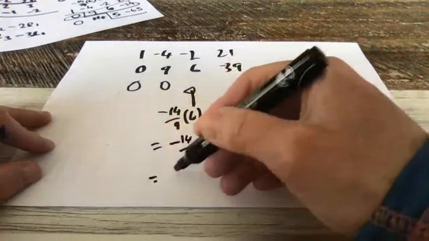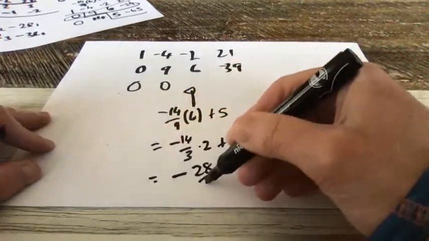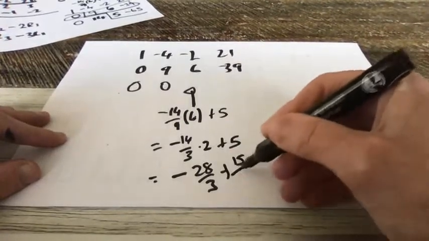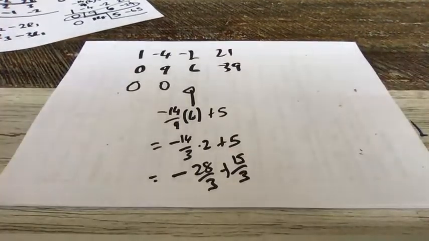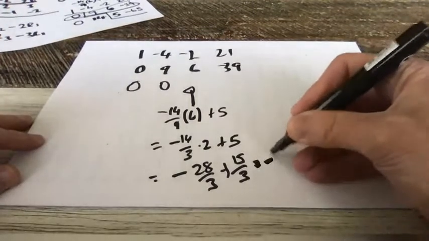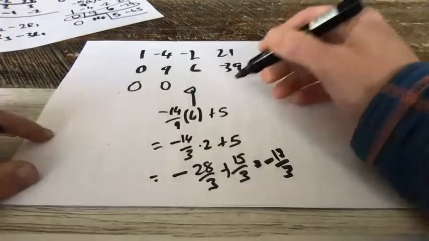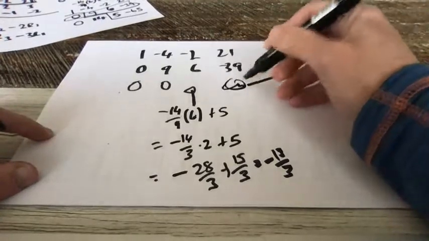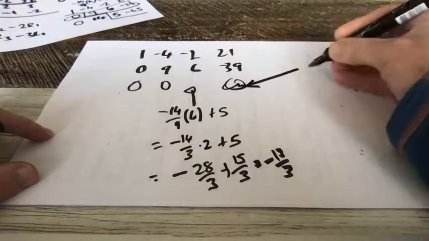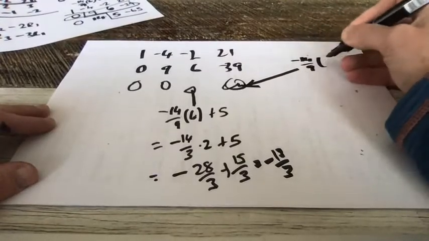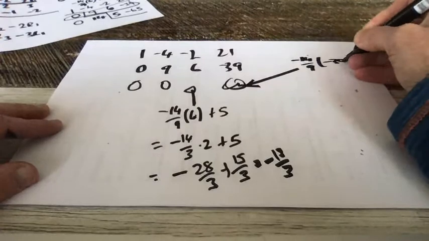So that is minus 28 over 3, I think. Plus 5 is 15 over 3, and I get minus 13 over 3 here, I think. So you get minus 13 over 3 in that position there. This entry here, it's not a 0, sorry. This entry here is, what is it? It's minus 14 over 9 by minus 39 minus 65.